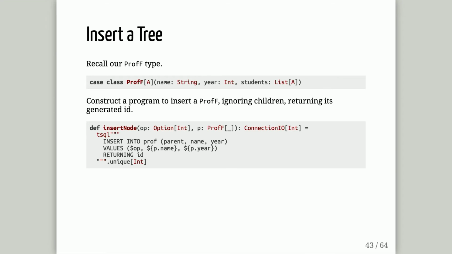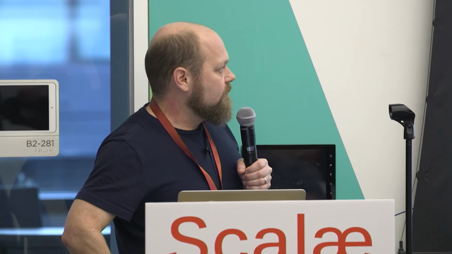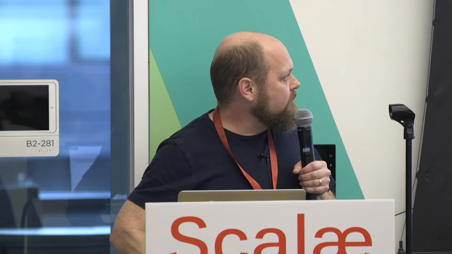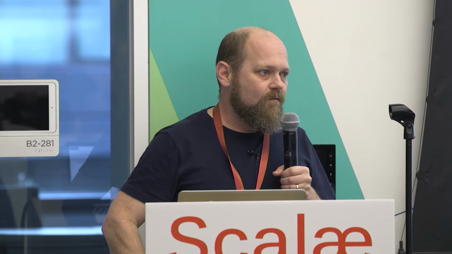So what we have here is a SQL literal. It uses some Postgres specific stuff to do an insert and then return the ID, which is nice. We support all of that stuff. The interpolated arguments are not an injection risk. This thing gets turned into a program that prepares the statement and does the properly typed setting, set string, set int at different indices, so that's safe. And then the unique int says, okay, we expect exactly one row back and one column that will contain an int, which is what we want.